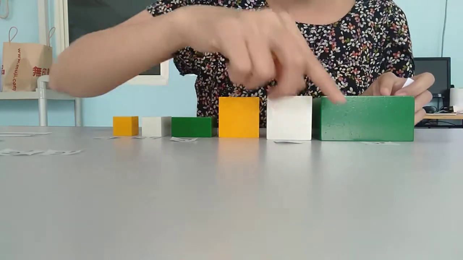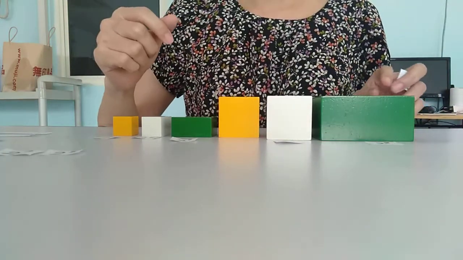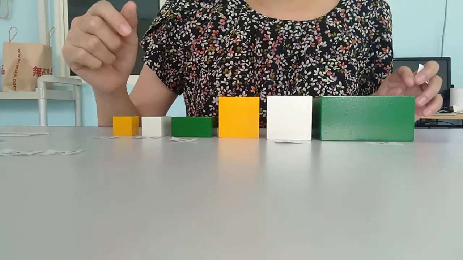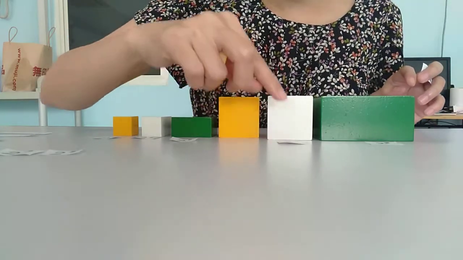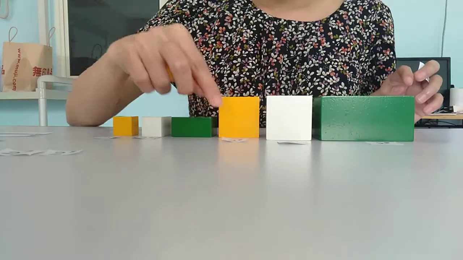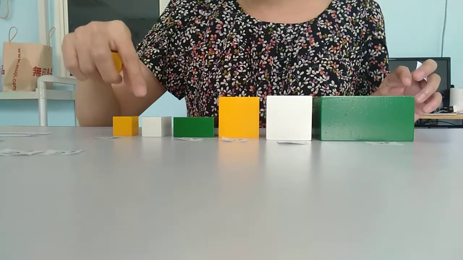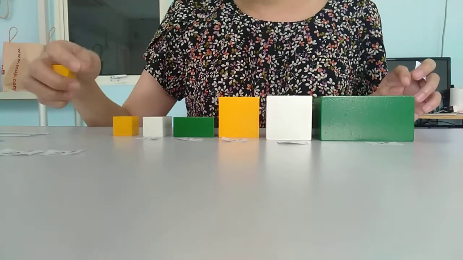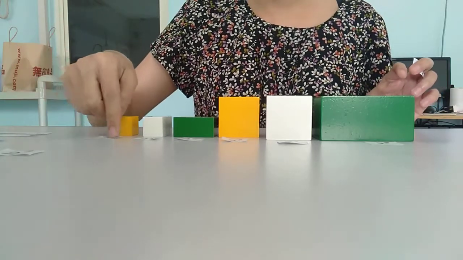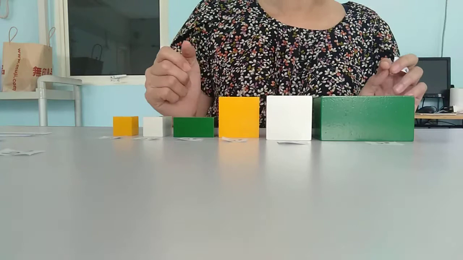So the green one is 2 to the 8th power, and the white one is 2 to the 7th power. This is 2 to the 6th power, this is 2 to the 5th power, this is 2 to the 4th power, and this is 2 to the 3rd power.